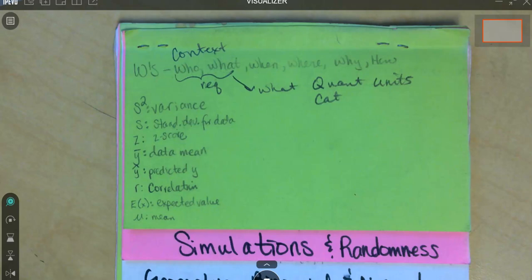And then R is correlation. EX is the expected value. And then mu is the mean. So pause the video and make sure you write all that down.